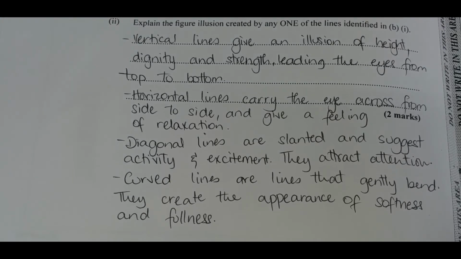So vertical lines usually lead the eye from top to bottom and give an illusion of height, dignity, and strength. Horizontal lines carry the eye across from side to side and give a feeling of relaxation. Diagonal lines are slanted and suggest activity and excitement. They are not common and they usually attract attention. Curved lines are lines that gently bend. They create the appearance of softness and fullness. So any of these responses, you just choose one of them for the answer to this question.